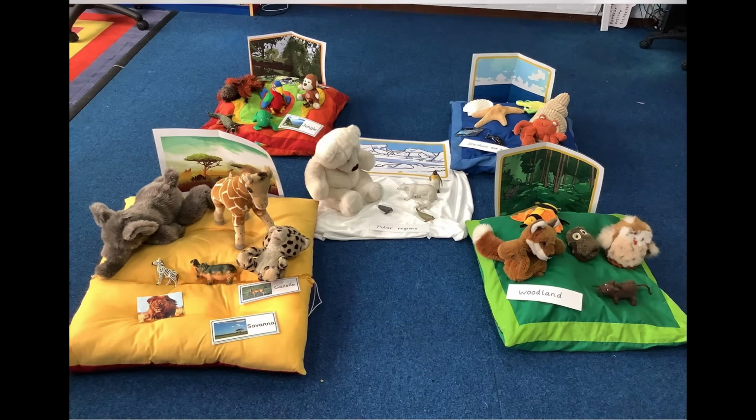So let's just remind ourselves of some of the different habitats. Do you remember in the last couple of science lessons, we've looked at the jungle or the tropical rainforest that you find in Africa, South America, and some of the Asian countries. We've got the seashore and the sea. We've got the polar regions, which are really extremely cold and icy. We've got the savanna, which you'll find in Africa, and that's very warm and dry there, very hot. And we've got woodlands that you find in England, and they can be warm but they can be cold.